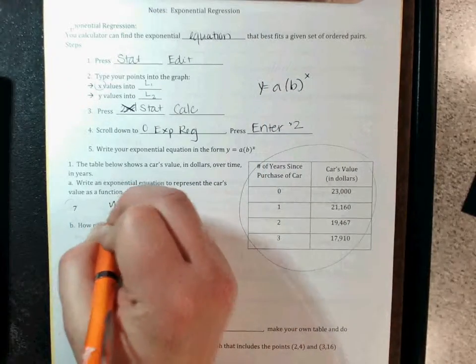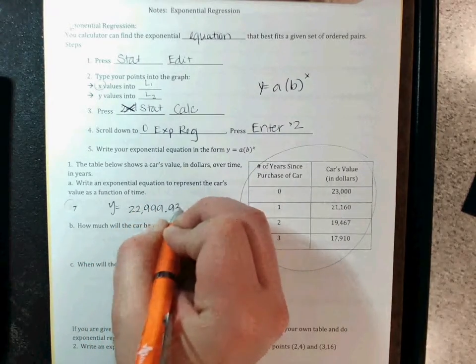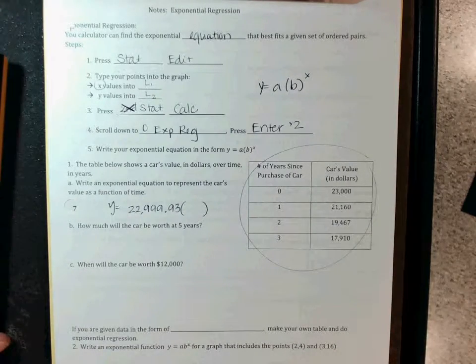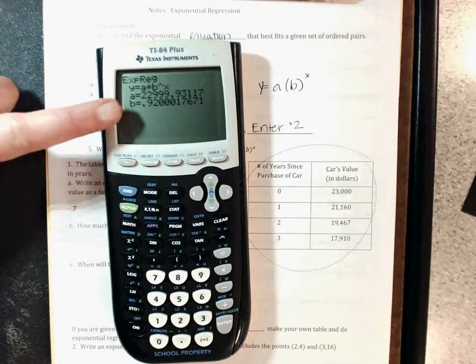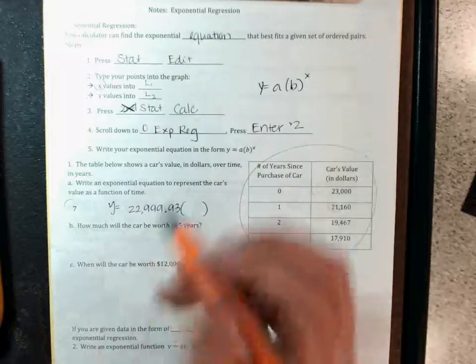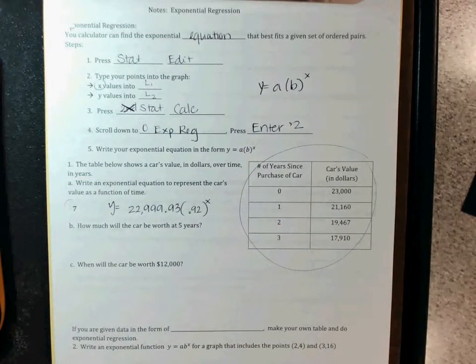So y equals 22,999.93. And then my base is going to be the second number that they gave me, but we're going to just keep going to 2 decimals. So if I look at my base decimal here, it's 0.9200. So I'm going to just put 0.92. And then up to the x.